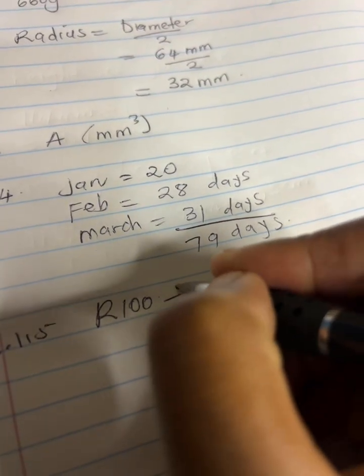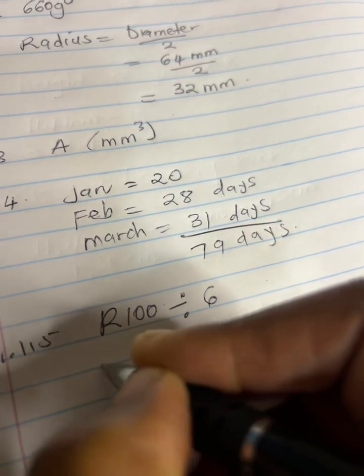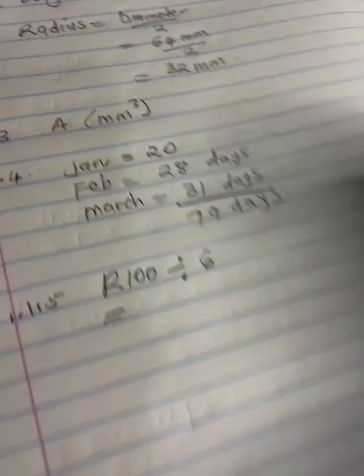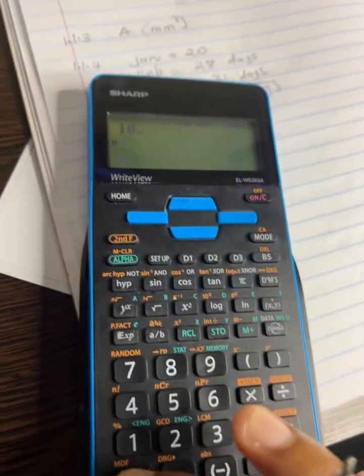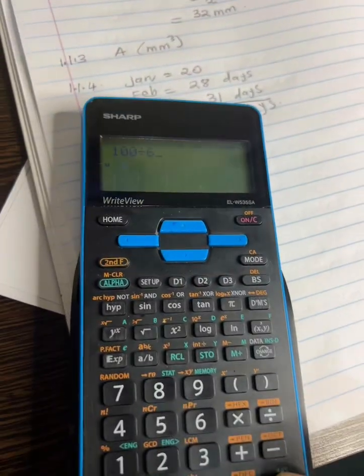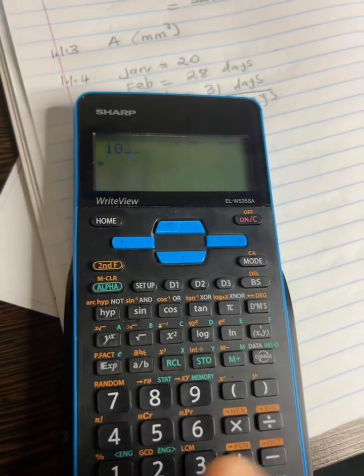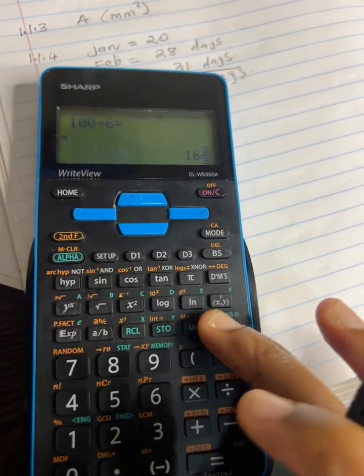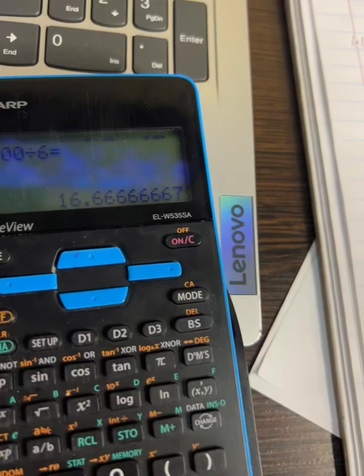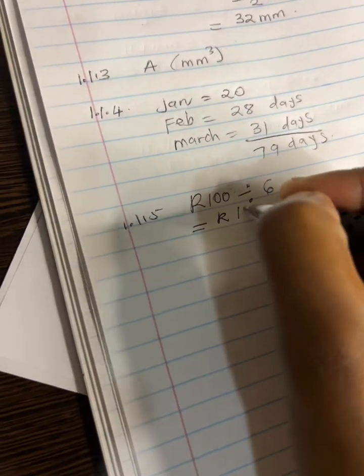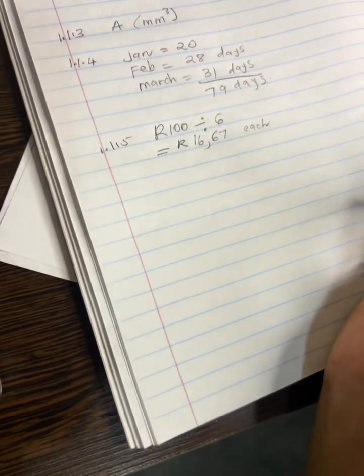We say 100 divided by 6, and the answer will be 16 Rand 67. This is the price of each Pringle container.